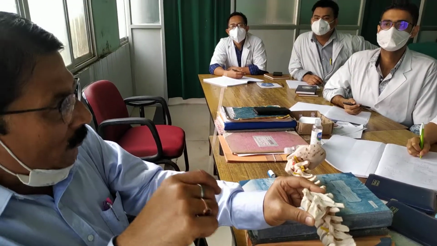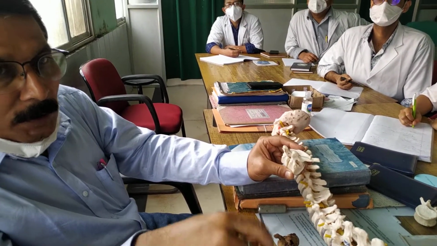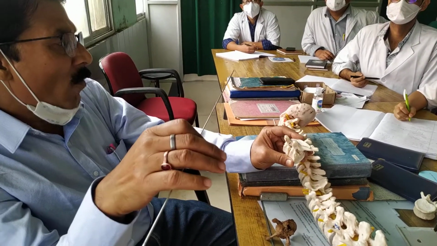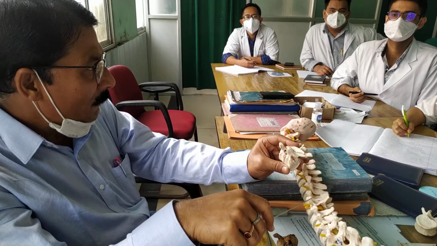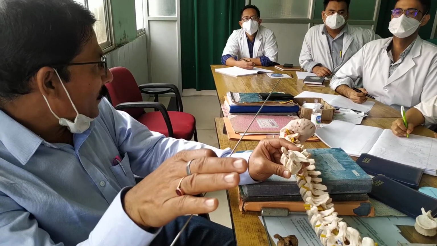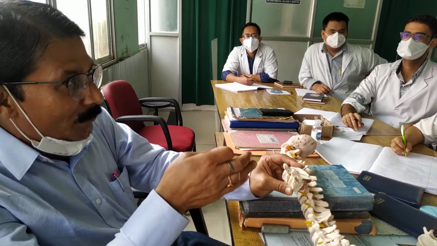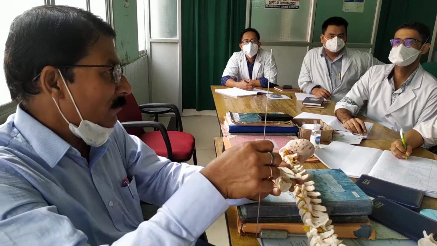Because of the position of the spine also, it may change. Sometimes somebody is hyperlordotic, somebody has lost the thoracic kyphosis, it may be flat. Yes? So that is why the actual angle may vary, but as such, grossly it is directed caudally, not perpendicular.